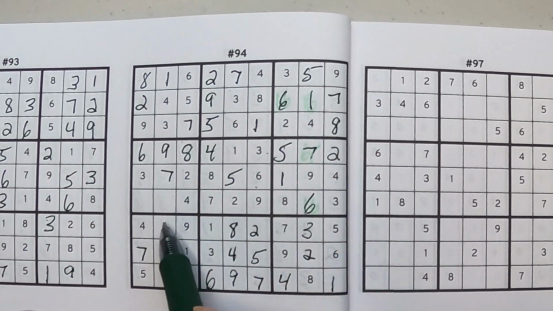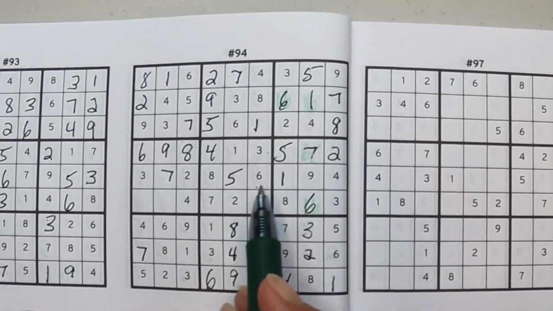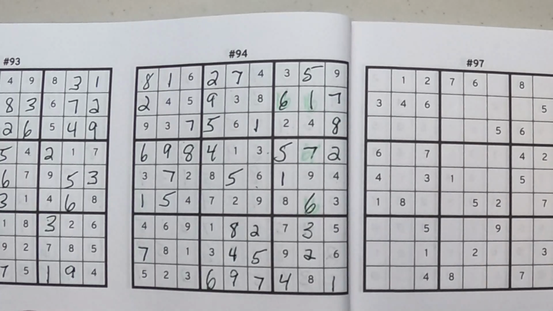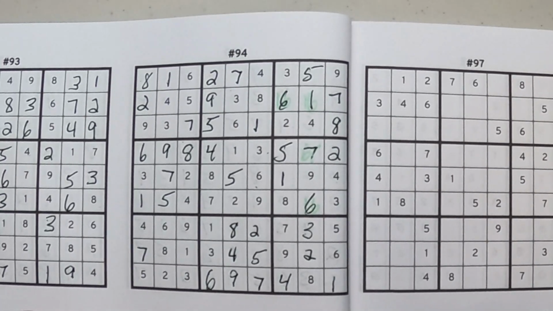And to finish out this box, we're missing 1 and 5. We've got a 5 here, so 1 and 5. And there we have it for today's puzzle.